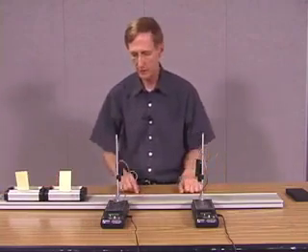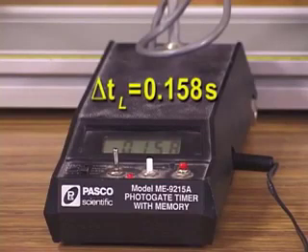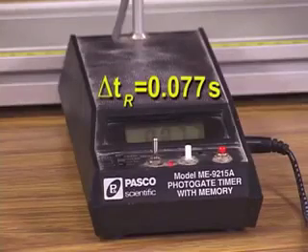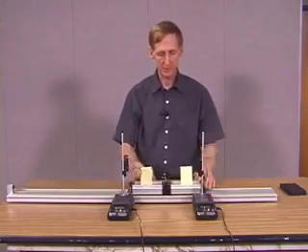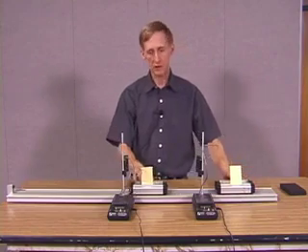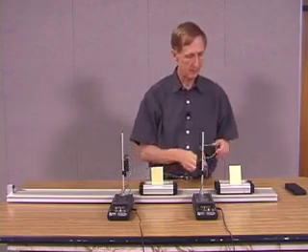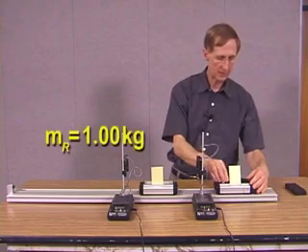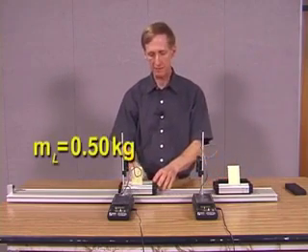And let's see what the photogates read. This one is 0.158 seconds, and this one is 0.077 seconds. All right, well now what I'm going to do is put different amounts of mass in the carts and get some more data. So I'll take one of these bars. Now each bar is half of a kilogram, and each of the carts is half of a kilogram. So that makes this cart now 1 full kilogram with the load on it. This one is still a half.